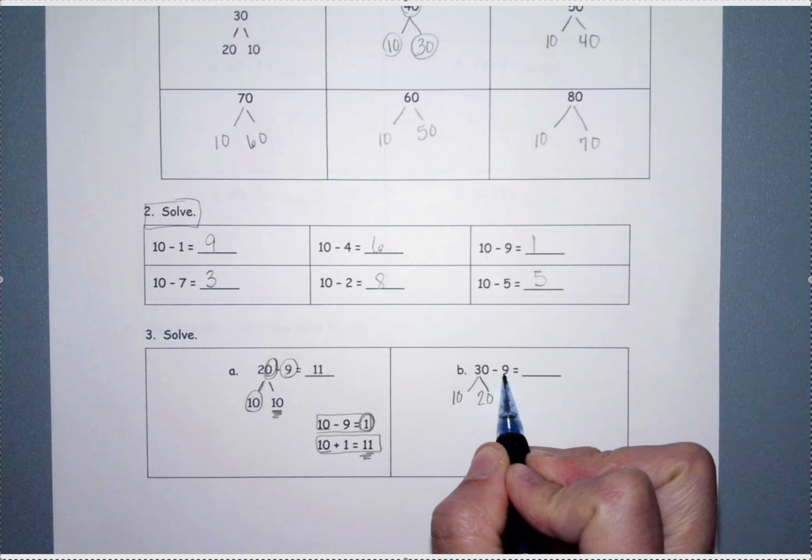Let's do the same thing with 90. 90 and take away 10. Okay, so then we'll do 10 minus 5 equals 5. Take your leftover. I'm sorry, this should have been 80. Okay, so now we're going to do 80 plus 5 equals 85. So 90 minus 5 equals 85.